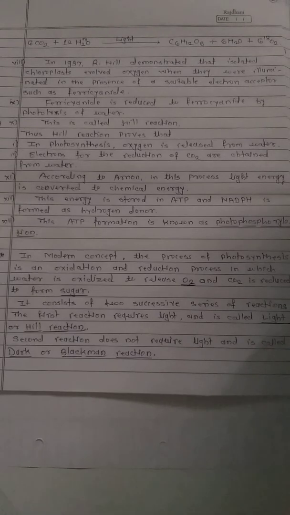For the Hill reaction, Robert Hill provided experimental evidence. He isolated the chloroplasts from fresh spinach leaves and suspended them in a beaker containing CO2 free water. He then added ferric salt as a hydrogen acceptor. The suspension was exposed to sunlight.